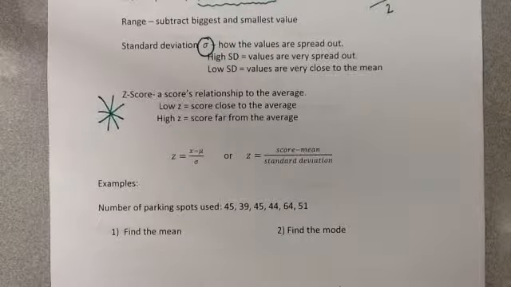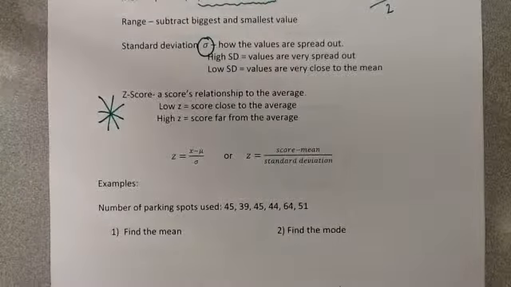You need to be able to find the z-score. So a low z-score means that the score is close to the average of the group. High z-score means your score is far away from the class average.